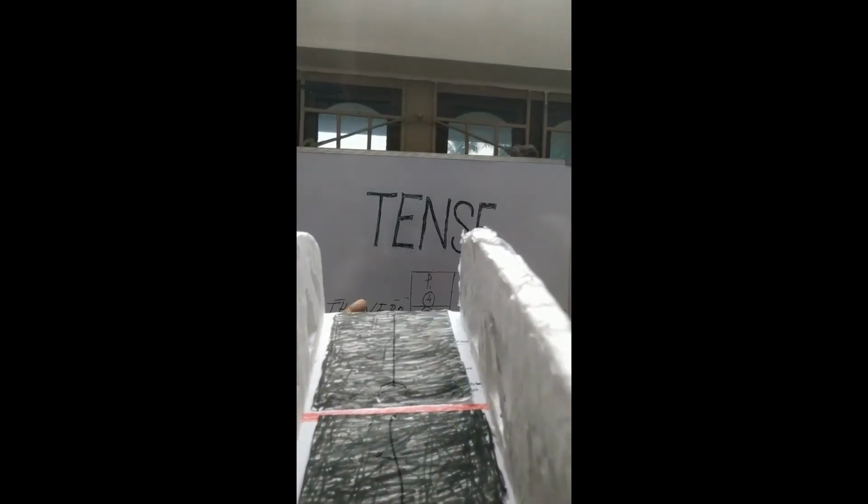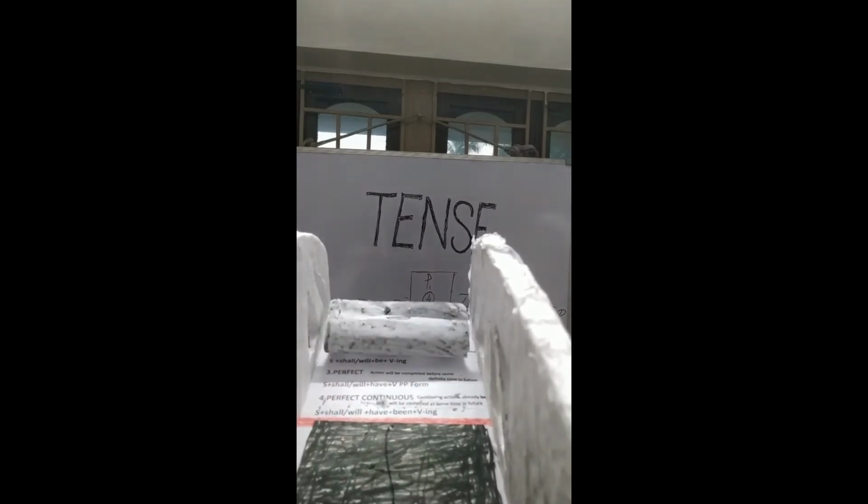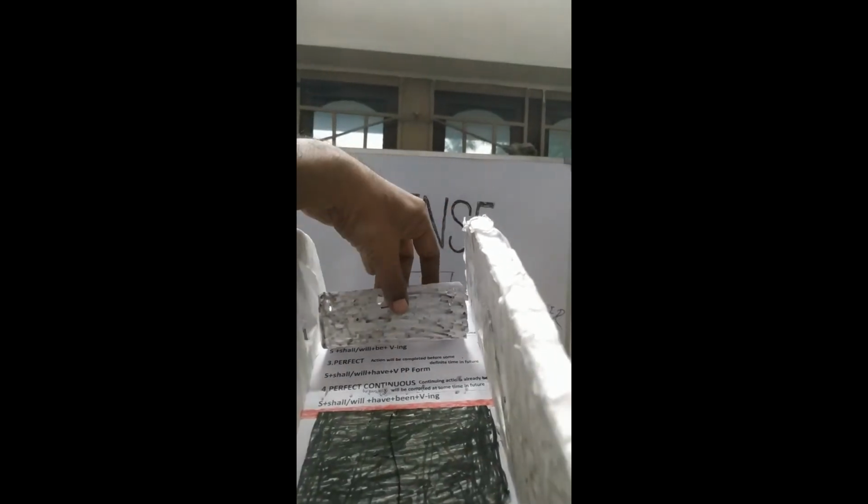It is opening its face. Get ready, okay? Just see the future tense. I have already removed the cover.